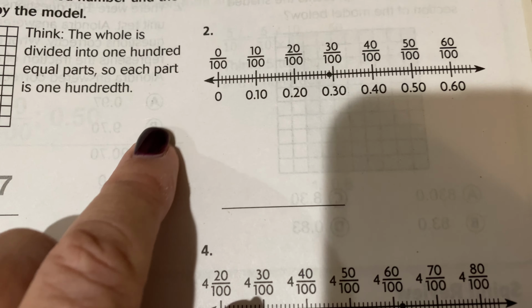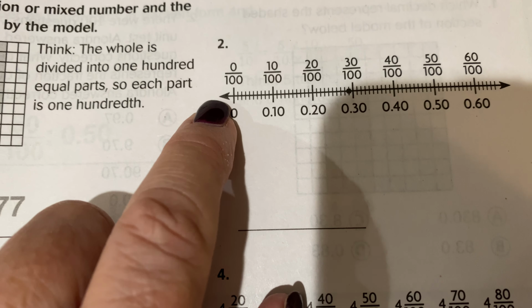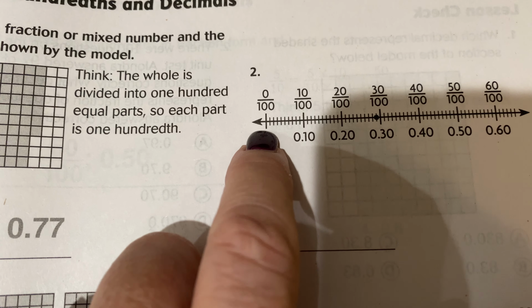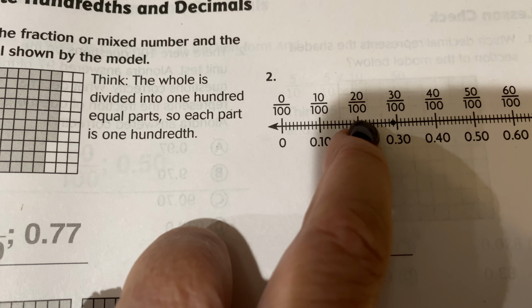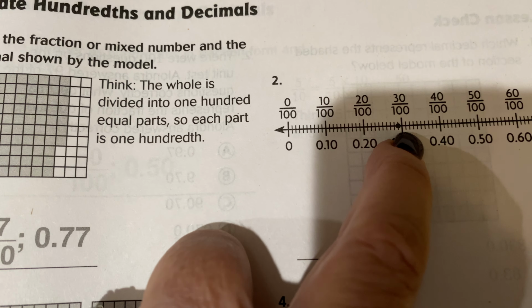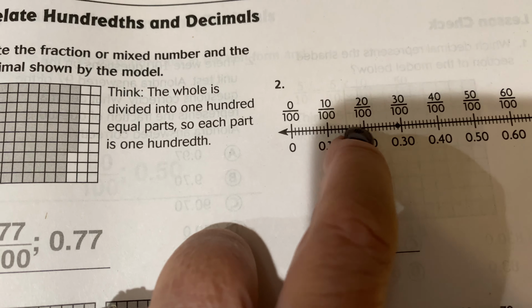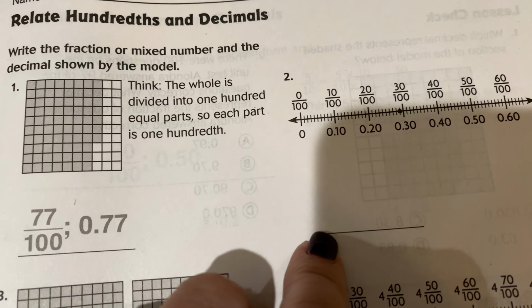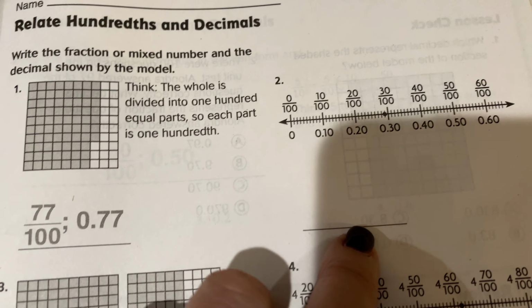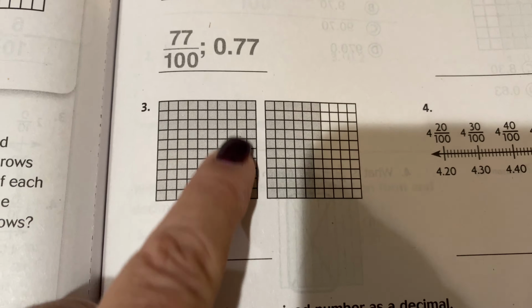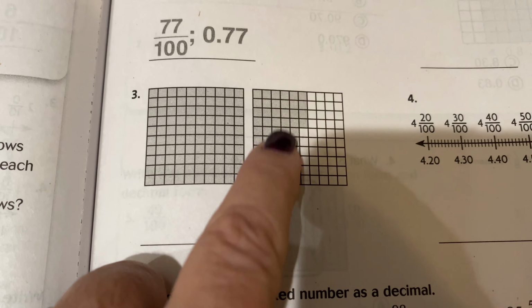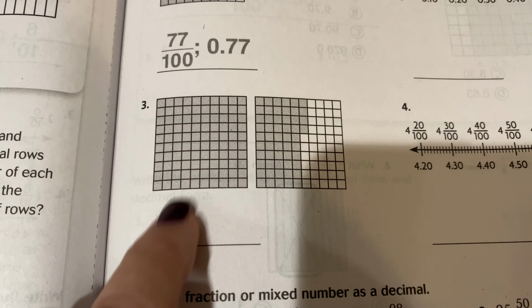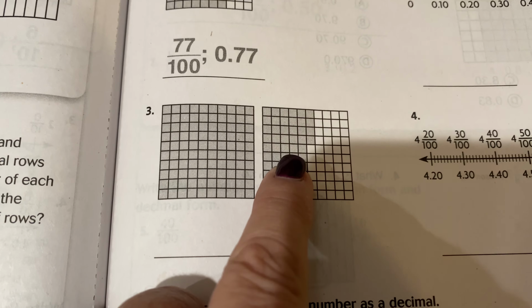Now here you have a number line. It's in hundredths. They go all the way up to probably 65 hundredths. So here is your 0 hundredths, 10 hundredths, 20 hundredths. What is this dot? It's the number right before 30, the last one in your 20s. That many hundredths. So you'd write it as a fraction, and you write it as a decimal. Here you have a whole 1, and you have some tenths and a few leftover shaded.